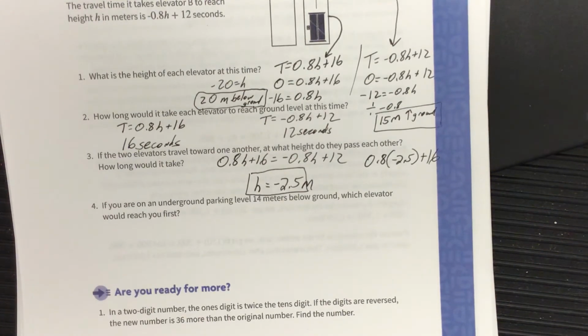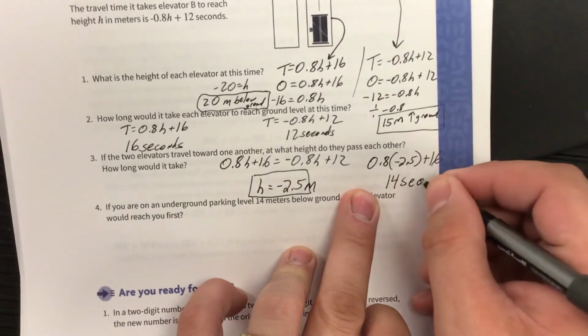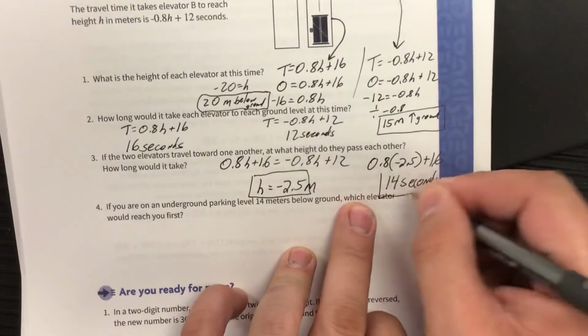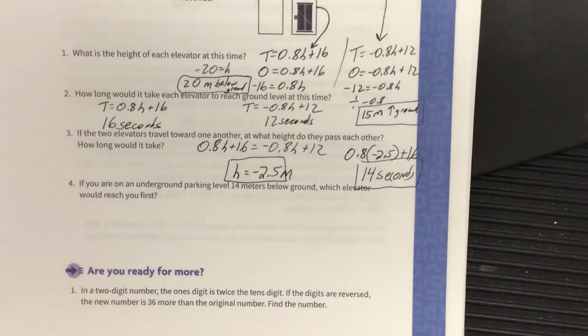Yep. Negative 14. Or no? Shouldn't be negative. I got 14. Should just be 14. Got a label? Oh, I forgot that. Meters. Seconds. This one was how long? 14 seconds.